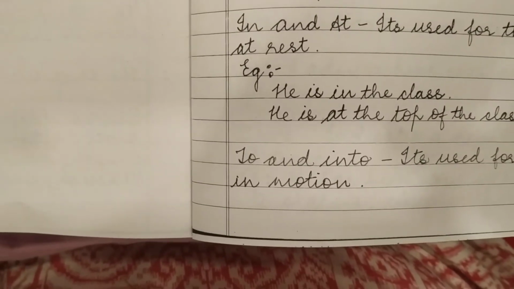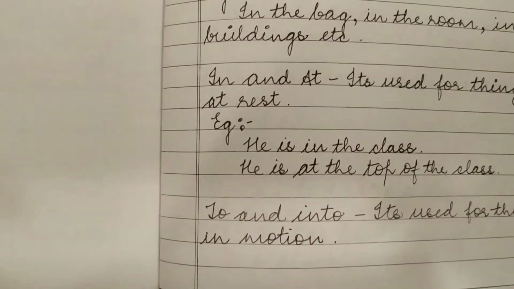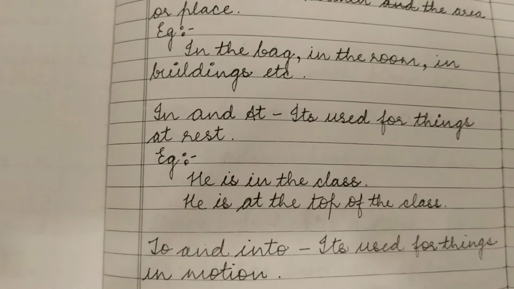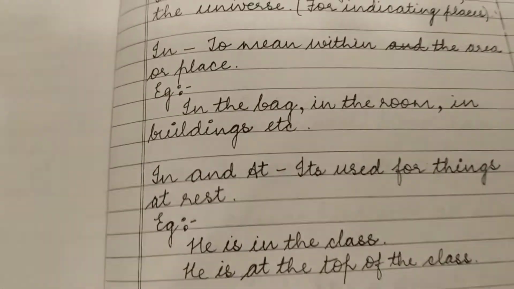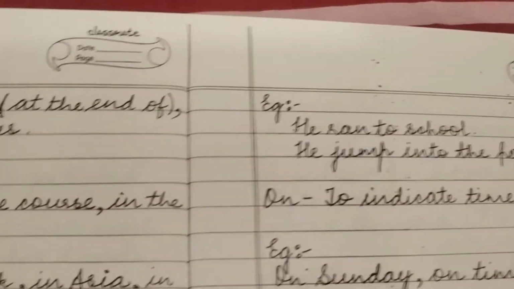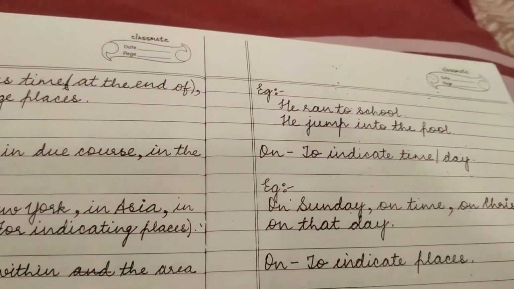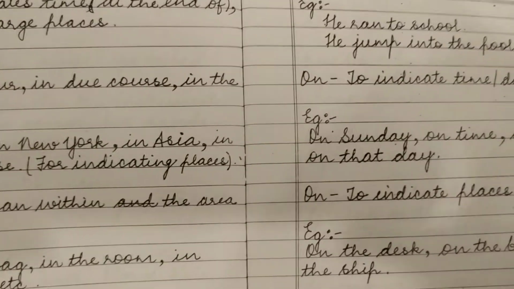Next we come to to and into. It is used for things in motion. For example, he ran to school. He jumped into the pool.